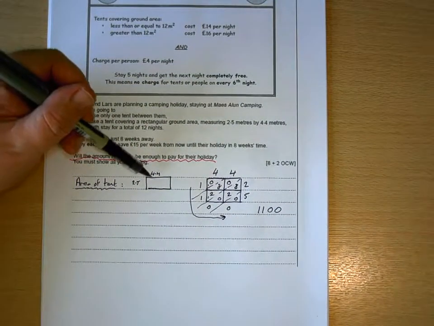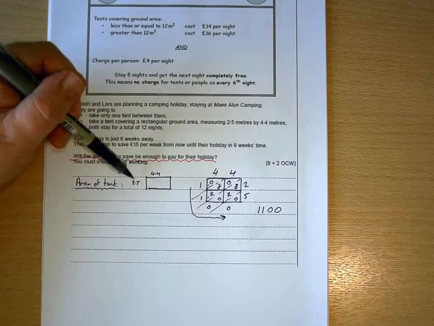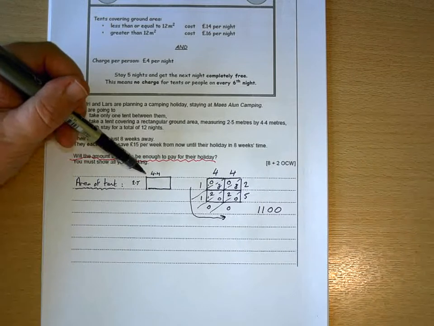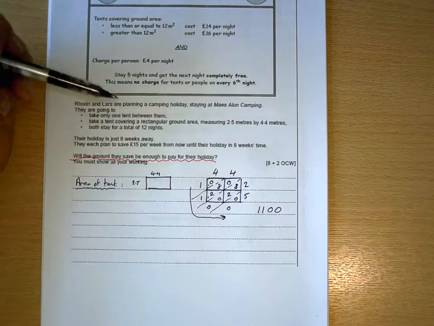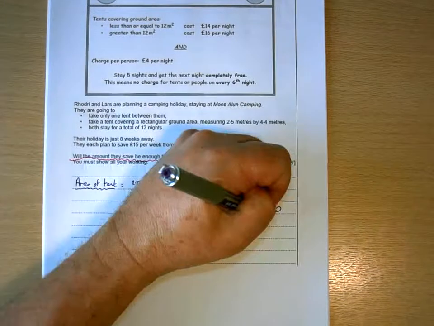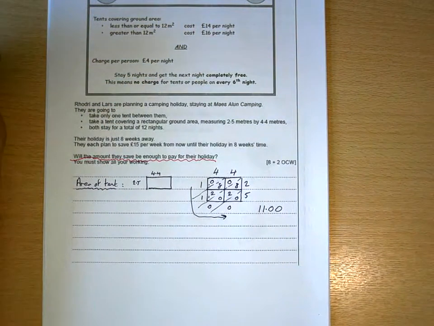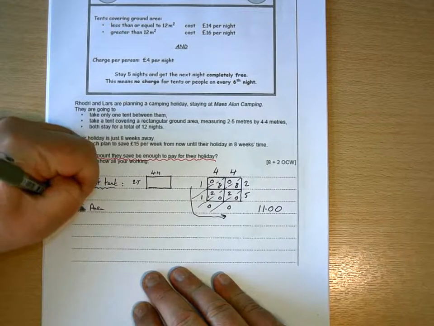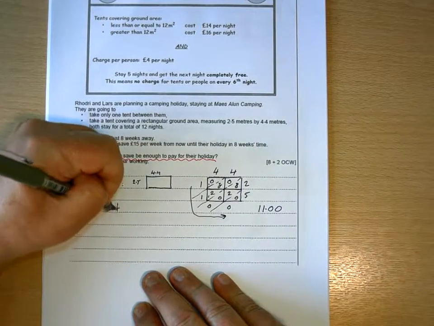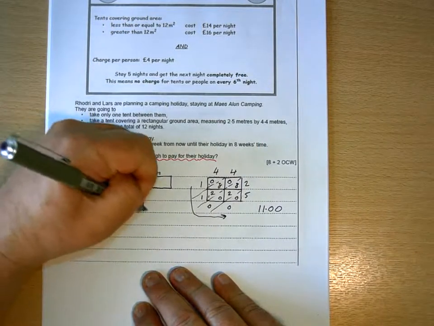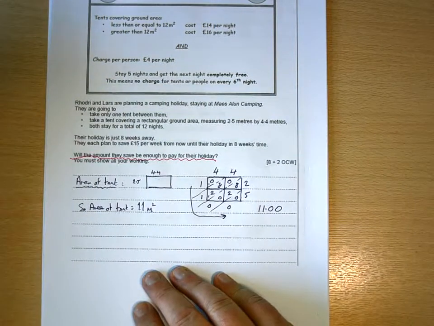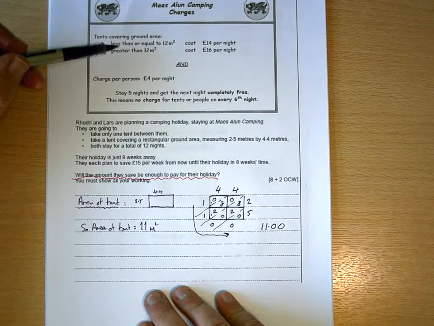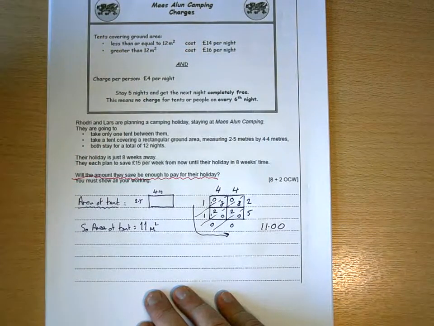If we think about that, if that was 5 and that was 3, so rounding them, or 4 and 3, rounding them to the nearest whole number, the answer would be 12. So the decimal point needs to go there. So the area of the tent would be 11 square meters. So that means it's less than or equal to 12 square meters. So the charge for the tent is going to be £14 per night.